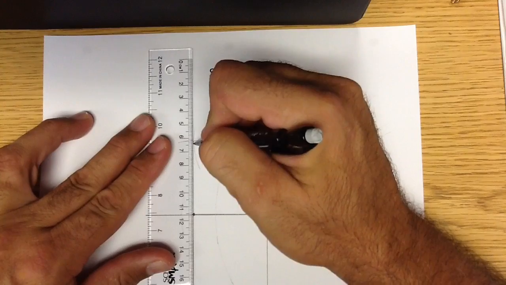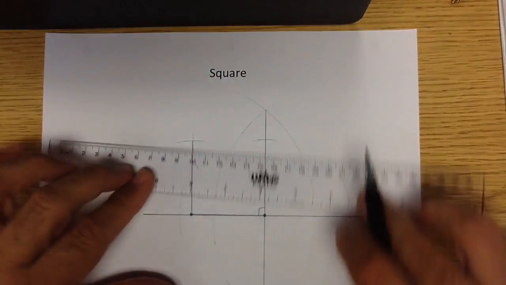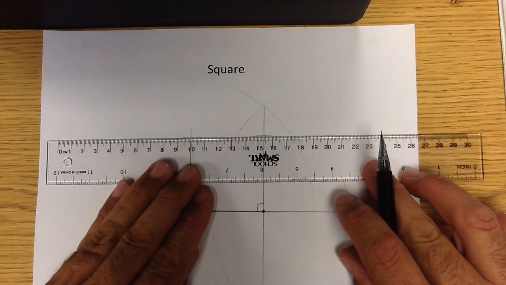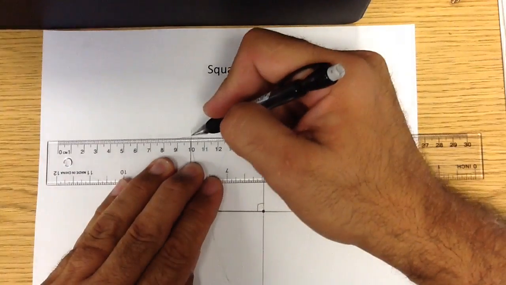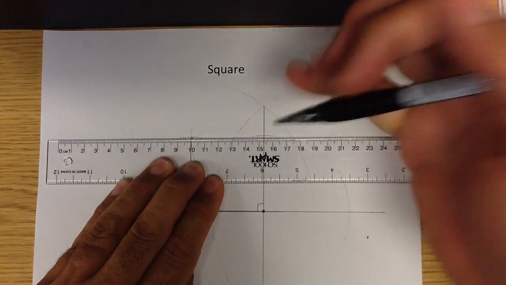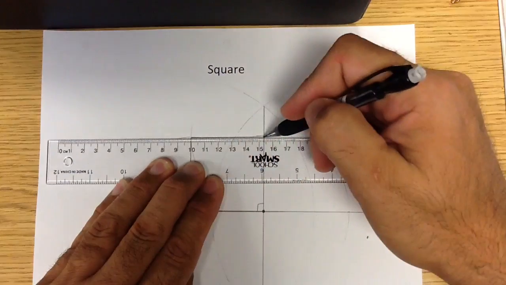So I'm going to connect this intersection with the original line, and I'm going to connect this intersection with the one I drew previously, and now I've created a square.